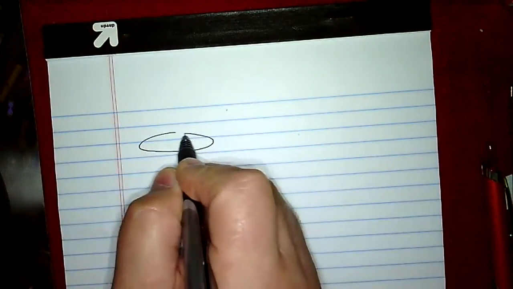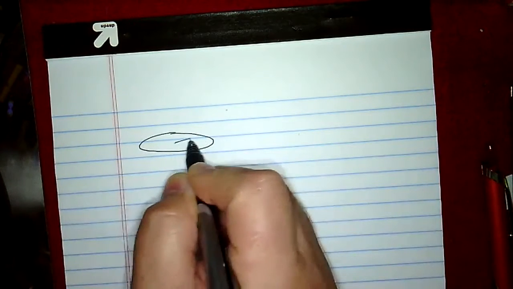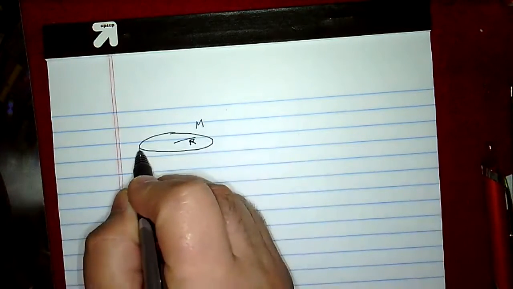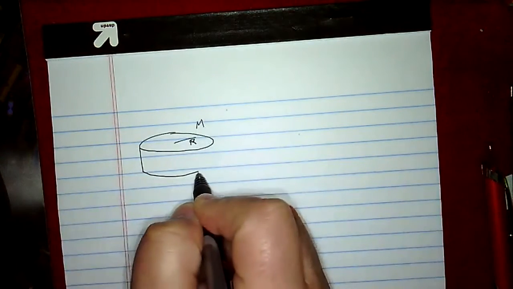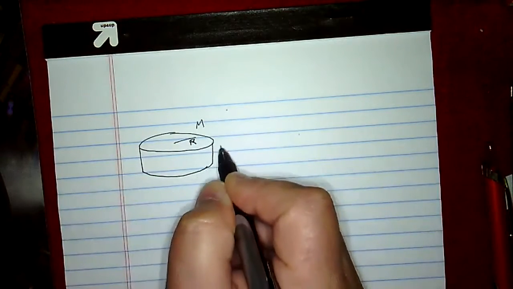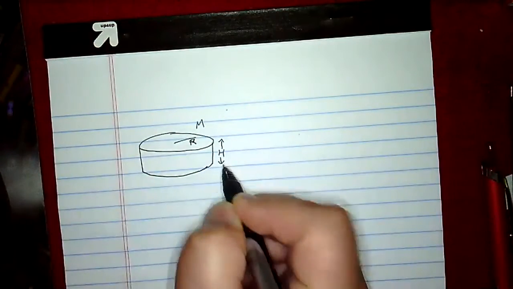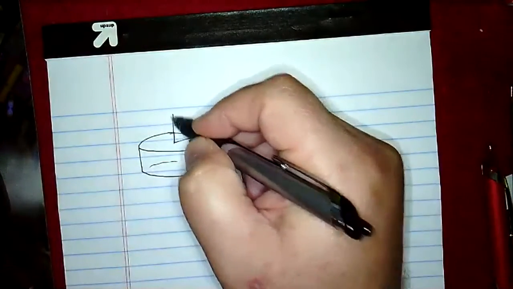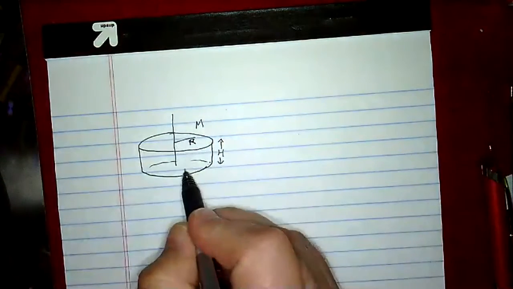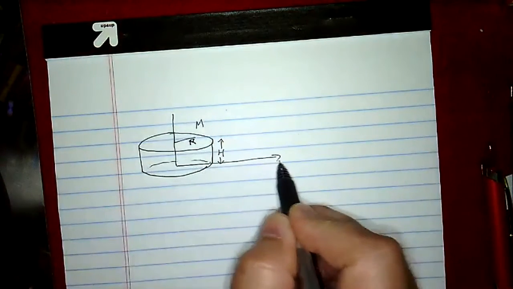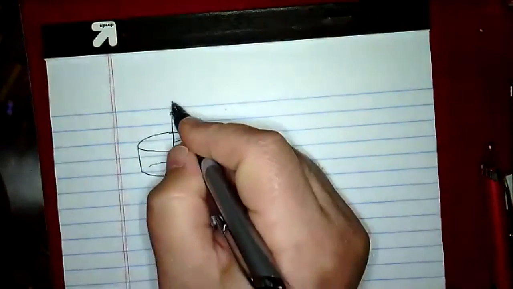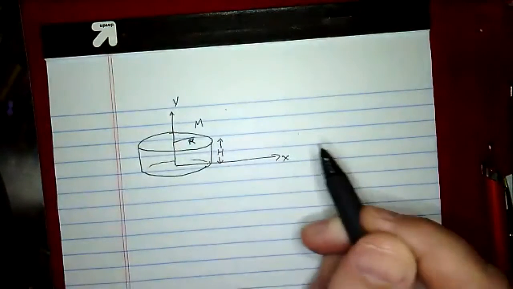So if you imagine the cylinder like so, it has a radius big R and a mass M, and maybe it has a thickness given by H. I'll imagine rotating it about its axis of symmetry, like so, which I'm going to call the X. The y-axis is the axis of symmetry, and the x-axis you see here.